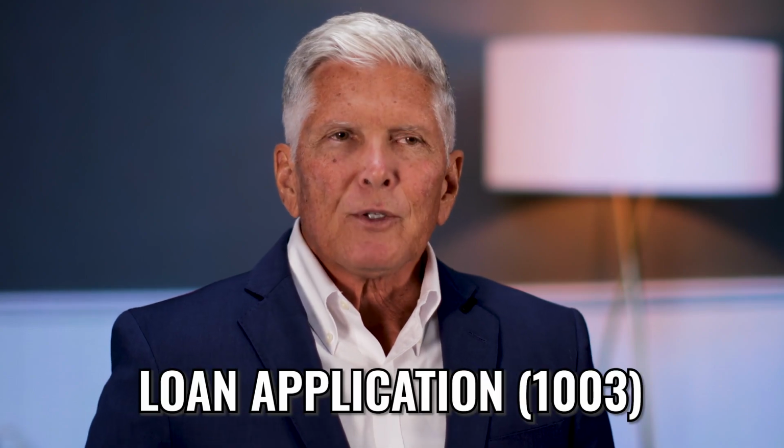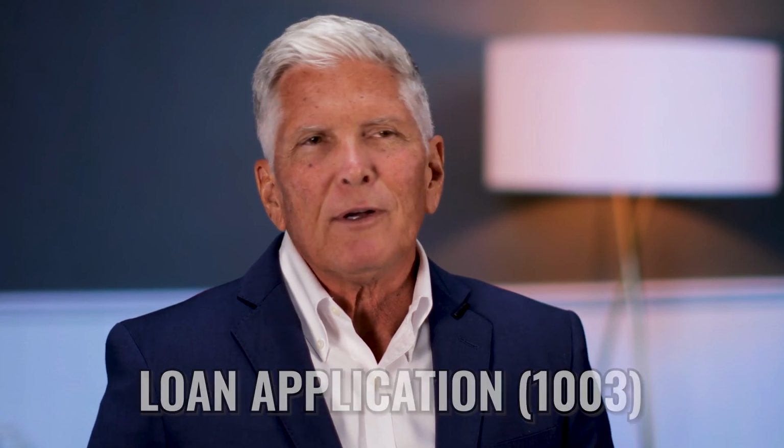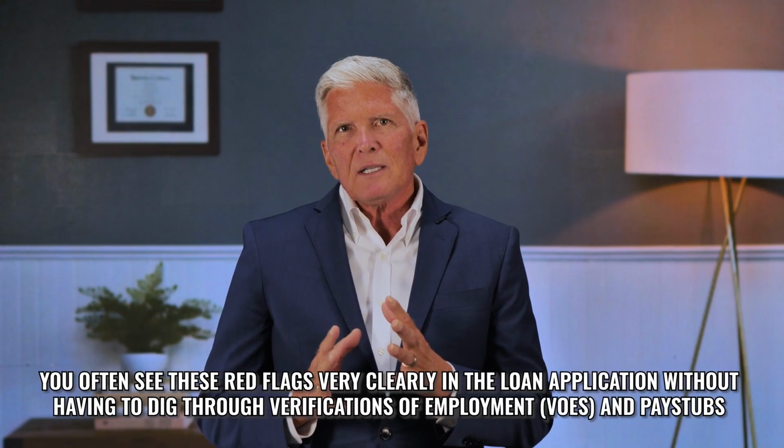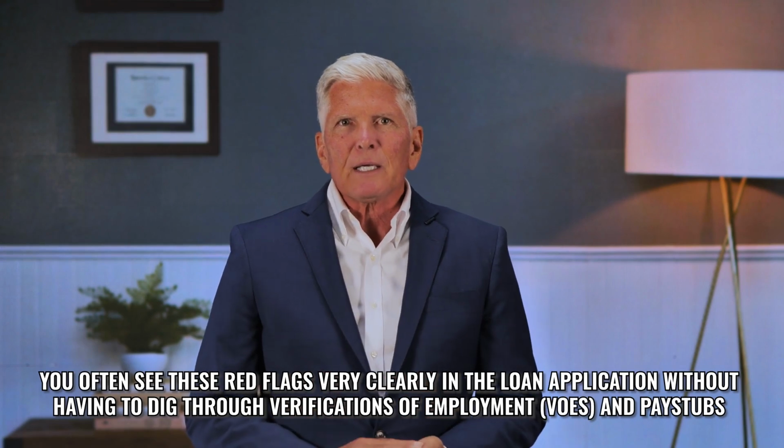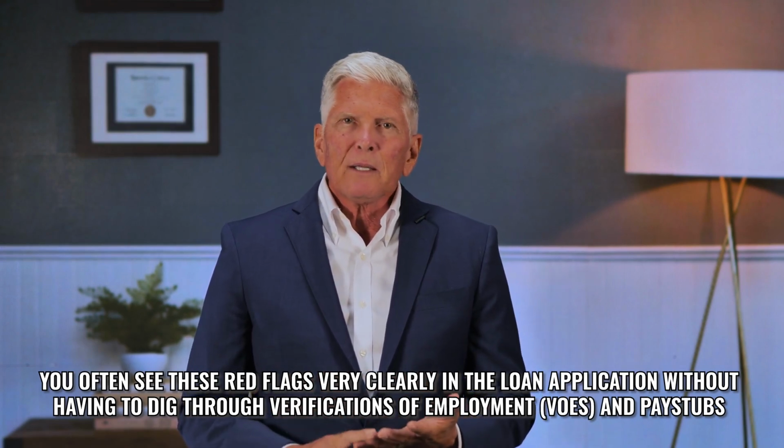Now, the loan application, the 1003, displays red flags proudly. A common red flag might be related to false income or employment. On the application, is the income normal for that position? Is it appropriate for the geography and the age of the client? You might check the address of the employer and find out that it's a residential property, and this would raise a red flag as to why our borrower is listed as a senior executive from a business that's done from somebody's house. My point is that you often see these red flags very clearly in the loan application without having to dig through the verifications of employment and the pay stubs.